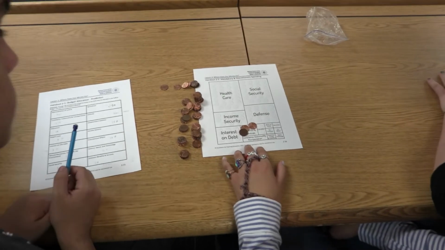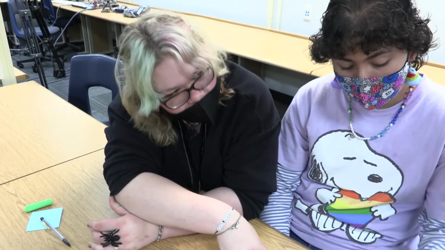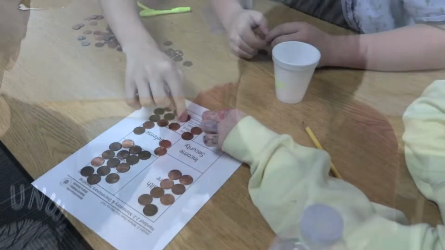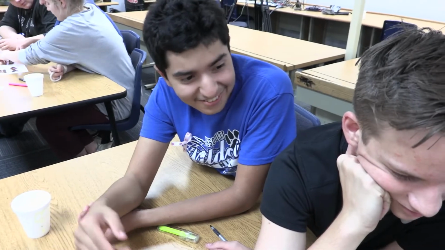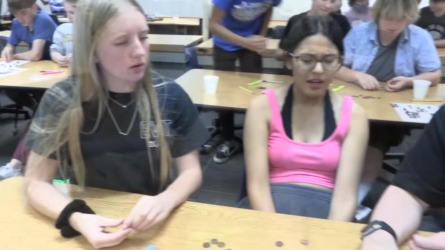I'm thinking the environment one is mandatory because we have like laws in place for like national parks and stuff where you have to protect them. And so I feel like that would go towards that. Yes. Yeah. With Social Security, they're like talking about getting rid of it or something. I think. But right now, I think we have to add more to Social Security because right now it's still a law that you. Yeah.